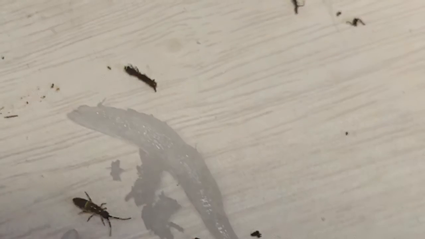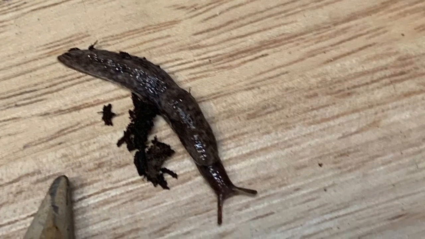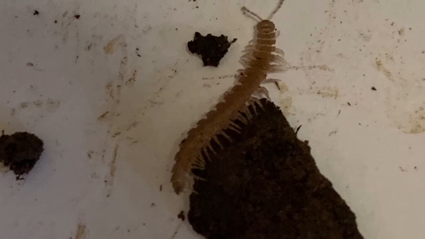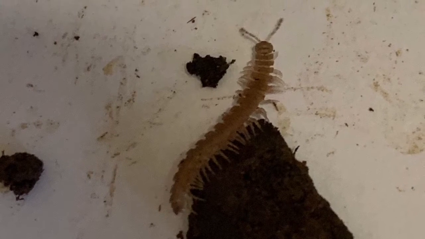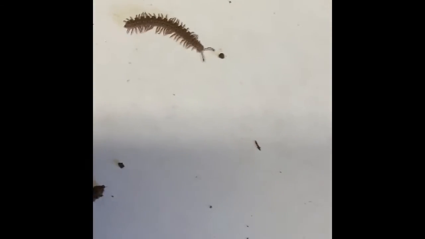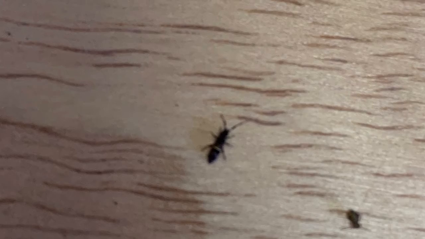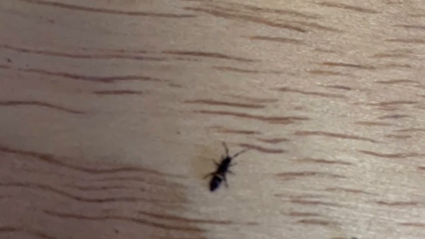All right, so now I'm just kind of showing you guys some photos that Nolan and I took. So we have a slug, we got some centipedes that we had in there, and overall we ended up with 15 total individuals that we could see. I'm sure there were more, and we counted a total of 6 different species. So now our job is to go onto the computer and upload this information into our data page.